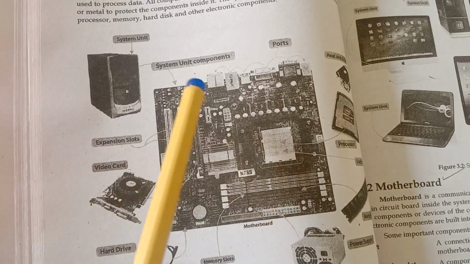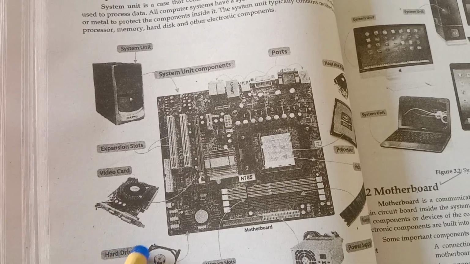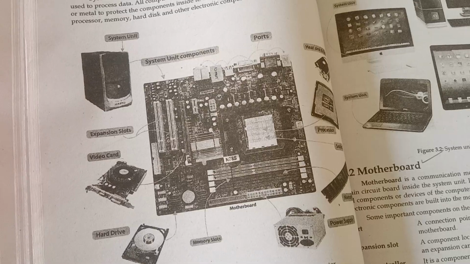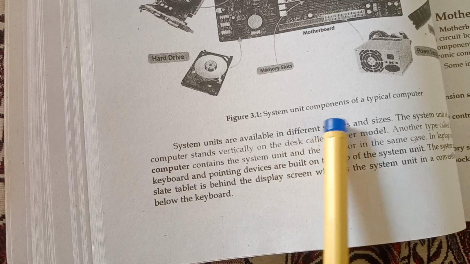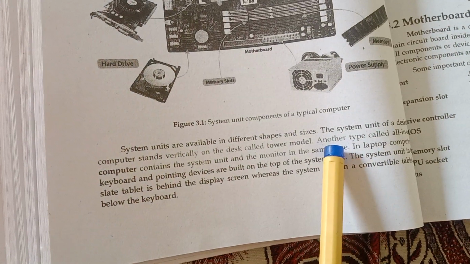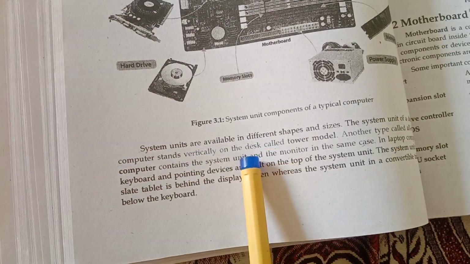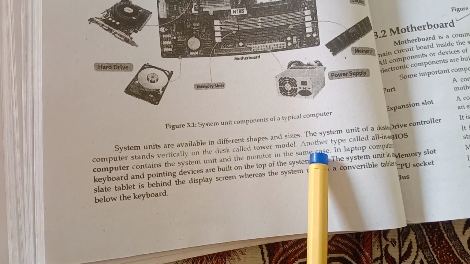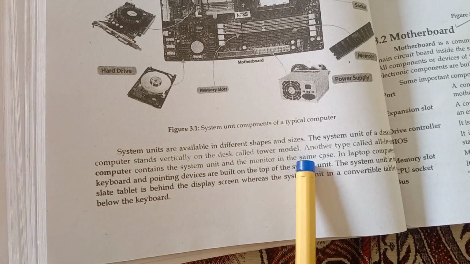System units contain parts such as expansion slots, video card, drivers, the motherboard, the power supply and memory slots. System units are available in different shapes and sizes. The system unit of a desktop computer is placed on or under the desk, called a tower model. Another type, the all-in-one computer, contains the system unit and the monitor in the same case.